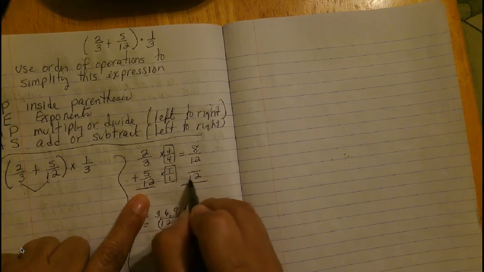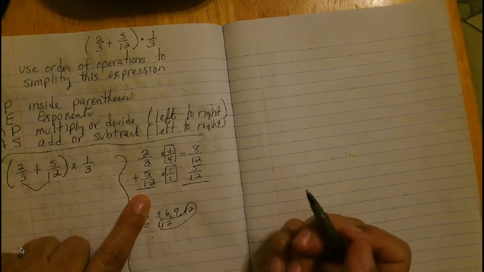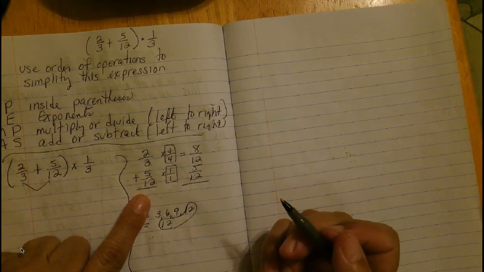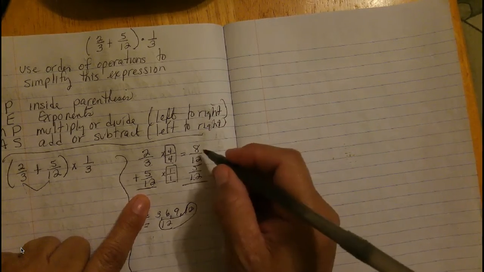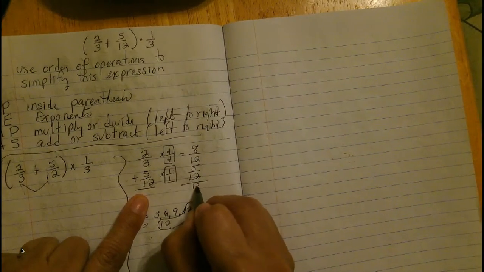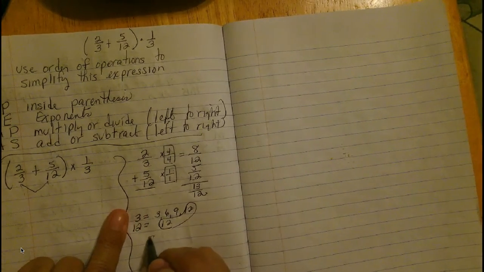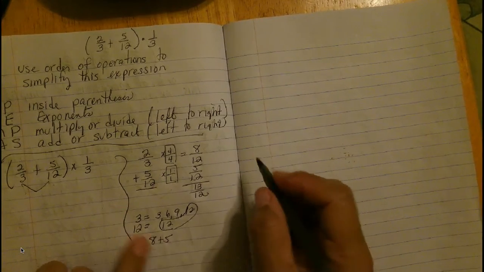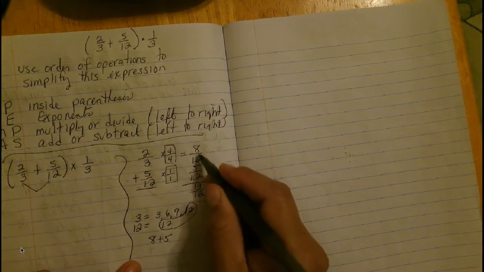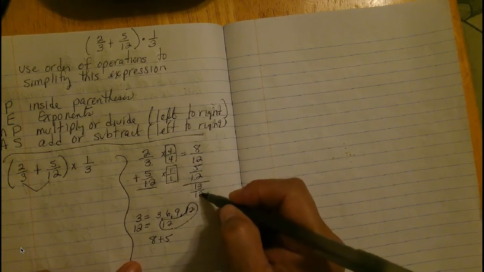So 12 times 1 is 12. 5 times 1 is 5. Let's go ahead and add our numerators. We're adding 8 plus 5, which would give me 13 over 12. Okay. Now, once we have added our numerator, notice that we kept the 12.